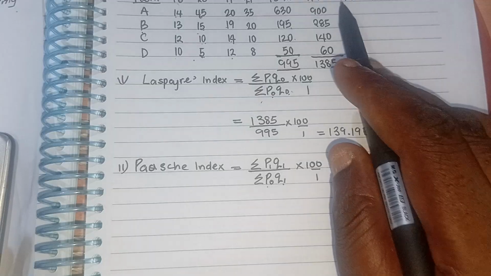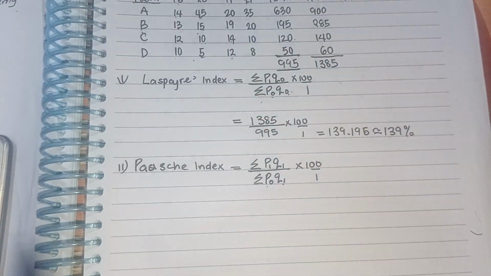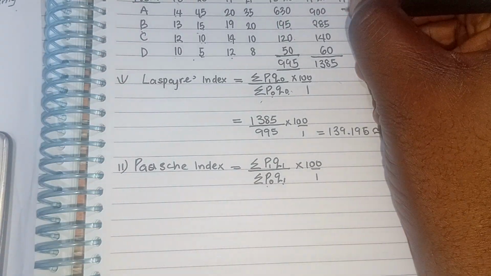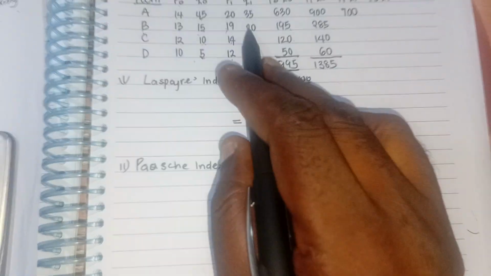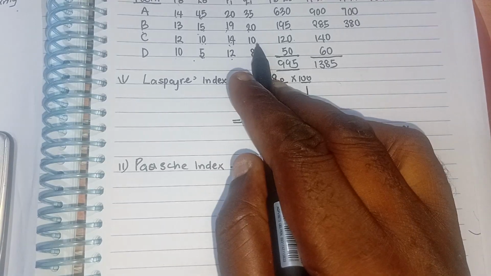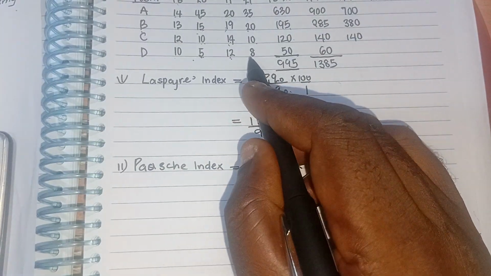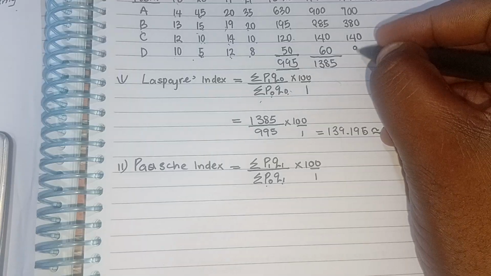Now, to calculate P1Q1, what do you have? 20 multiplied by 35 gives you 700. 19 multiplied by 20 gives 380. 14 multiplied by 10 is 140. 12 multiplied by 8 is 96.